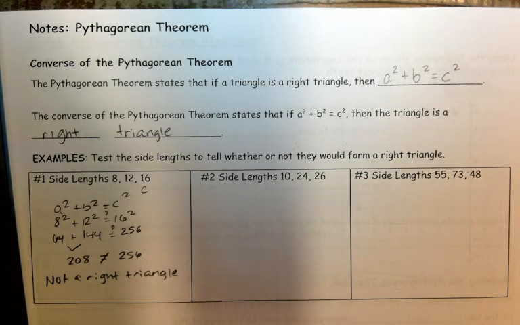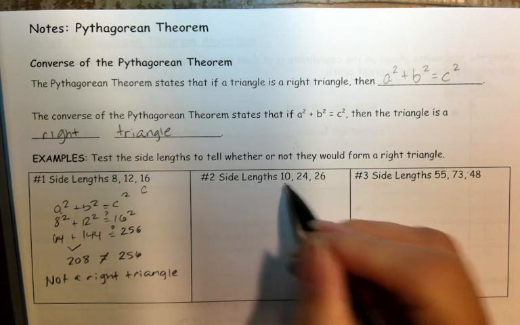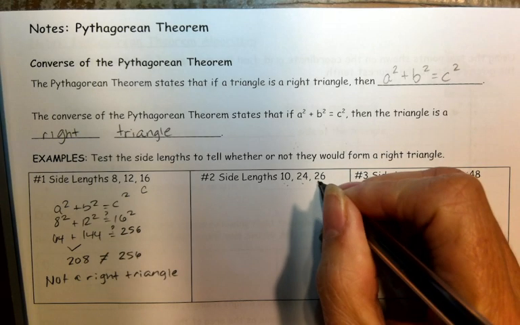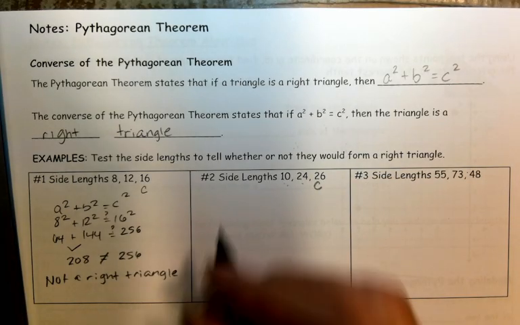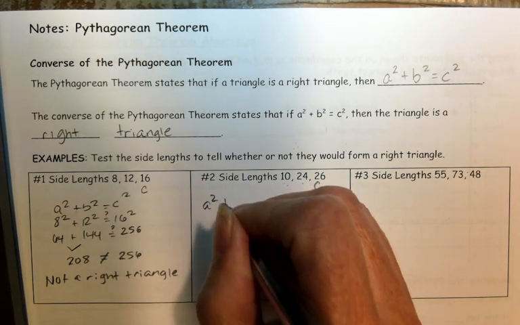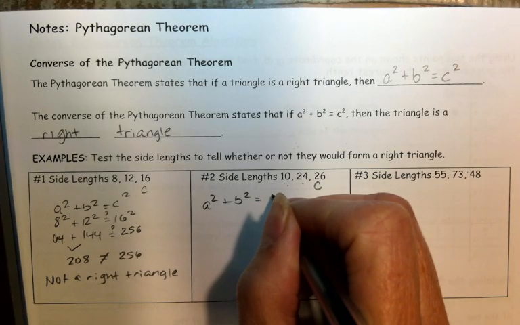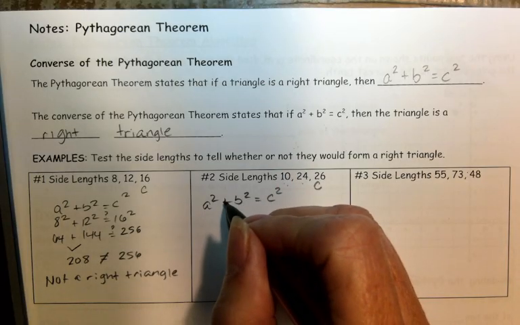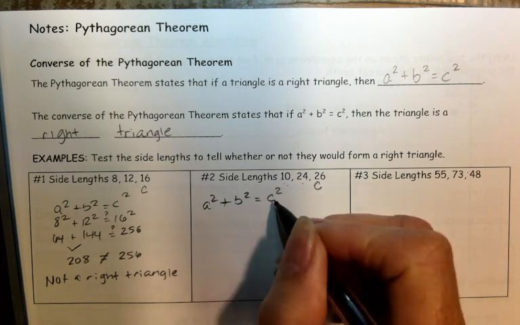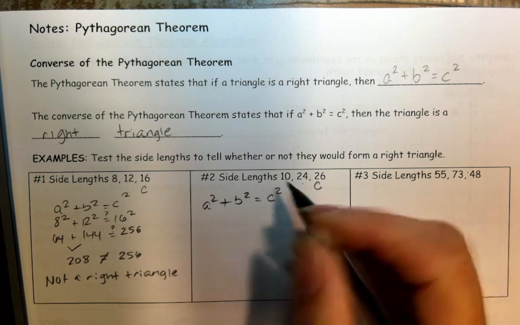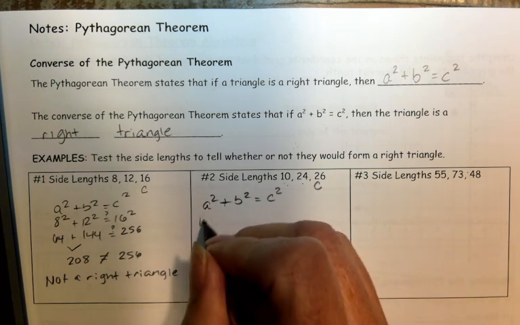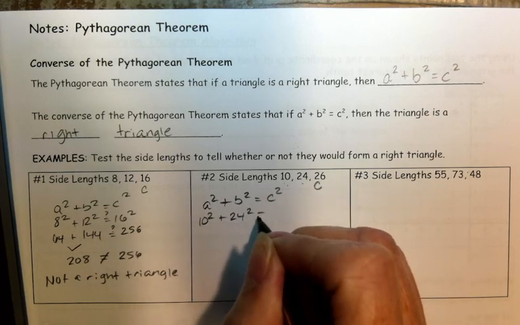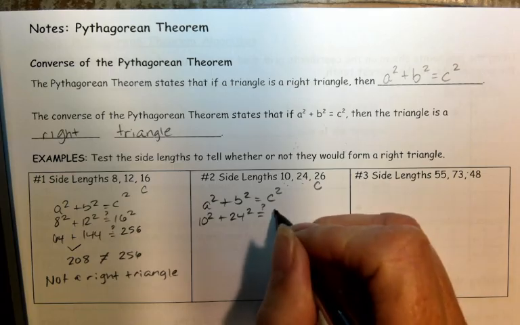All right, next one. We're looking again at A, B, and C. We have to see which one's the largest because that's going to be our hypotenuse. So 26 is our C value. So we got a squared plus b squared equals c squared. So we're going to fill that in to see if it's a right triangle, because if it is a right triangle, it will fill in to make a correct statement. So A, I'm going to call 10. B, I'm going to call 24. And we're going to see, does it equal 26 squared?